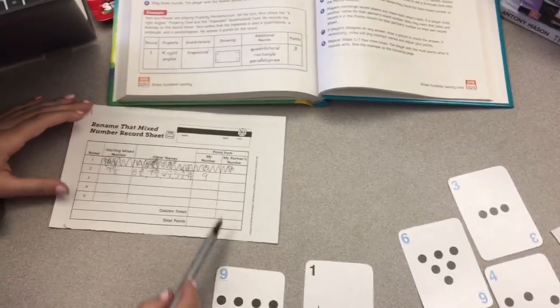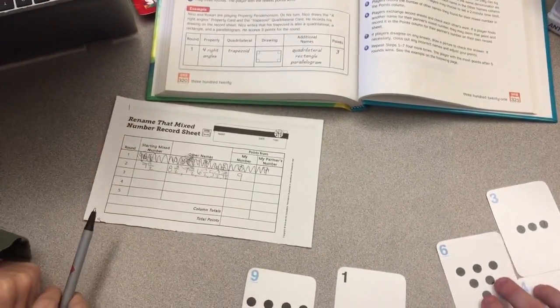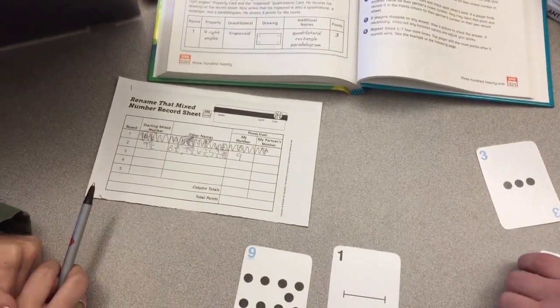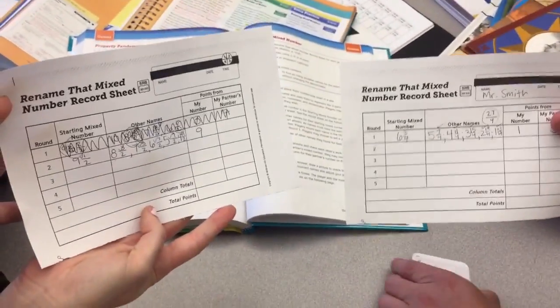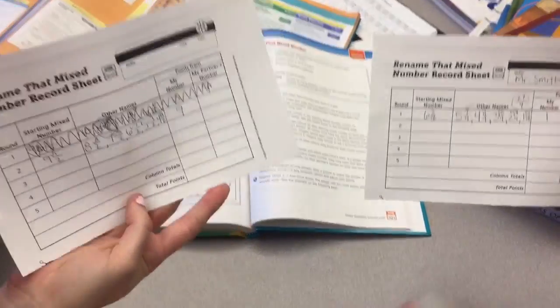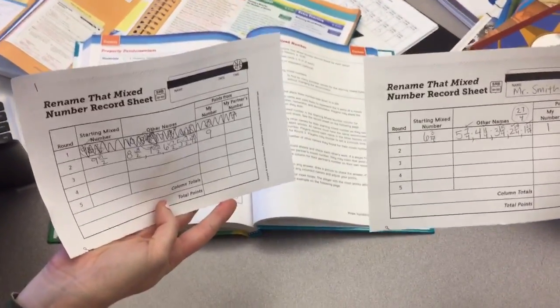When you finish the game, see who has the most points, and they win. Also, you need to turn this paper into your teacher. That's both people. Make sure both people turn the paper in. Both people. Have fun.